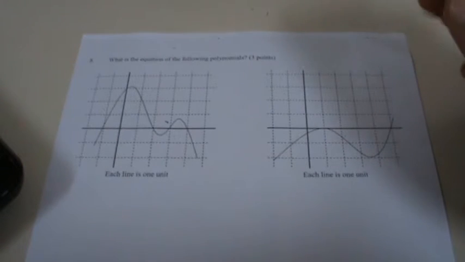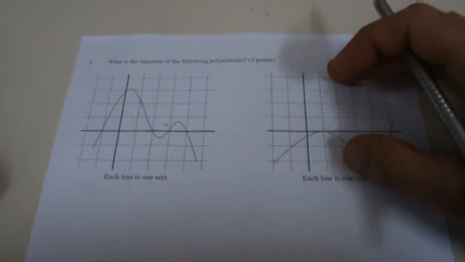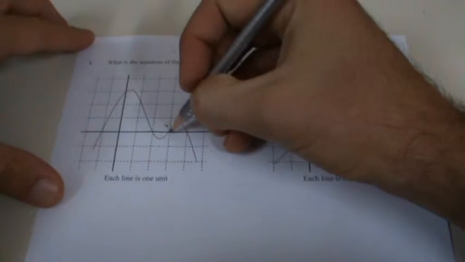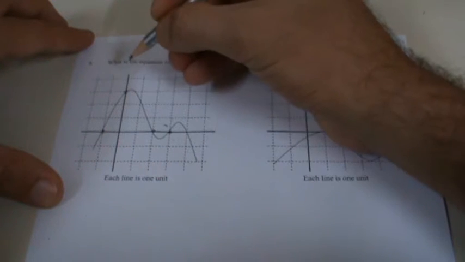So, let me continue this sample test. What is the equation of the following polynomials? So given these polynomials, I'm going to have a couple of roots here and a y-intercept.